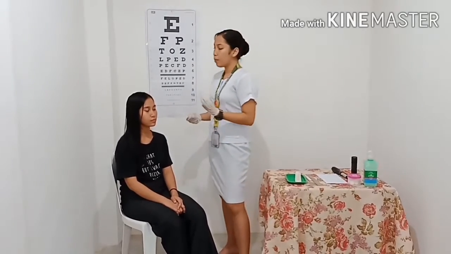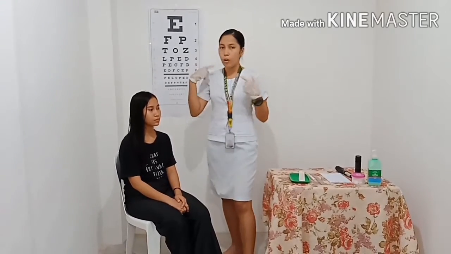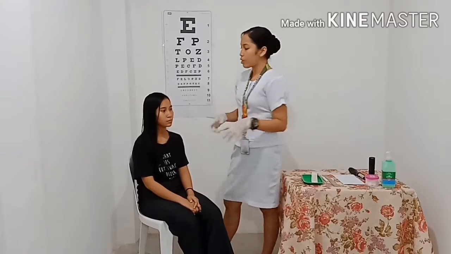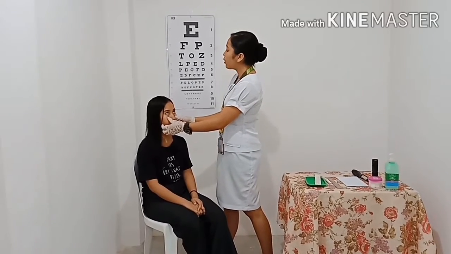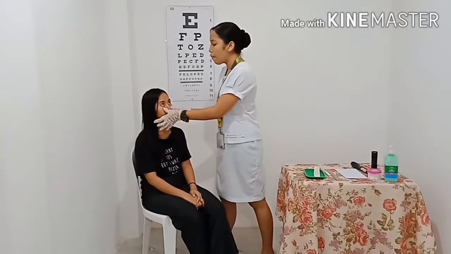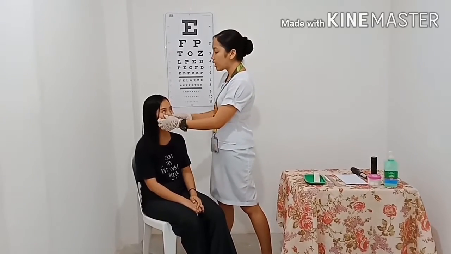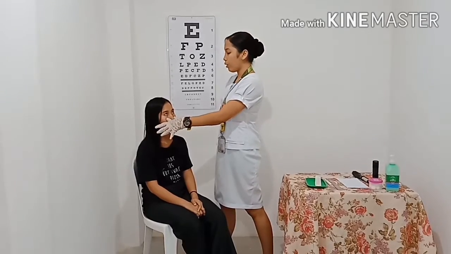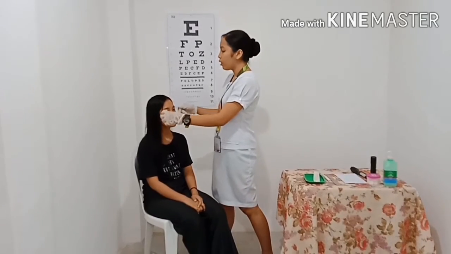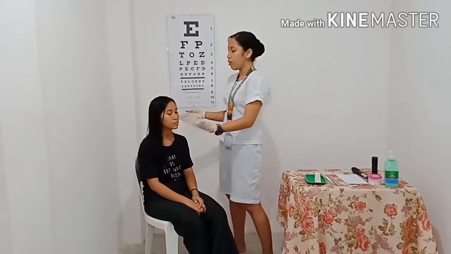palpebral conjunctiva. The palpebral conjunctiva is located inside the upper eyelid and the lower eyelid. In inspecting it, we need to invert the eyelid of the client. So ma'am, will you please look upward? Then check if the color of the palpebral conjunctiva is pinkish, which I'm referring to as a normal color, and check if there is any presence of lesion. Then ma'am, will you please look downward? So there is no presence of lesion.